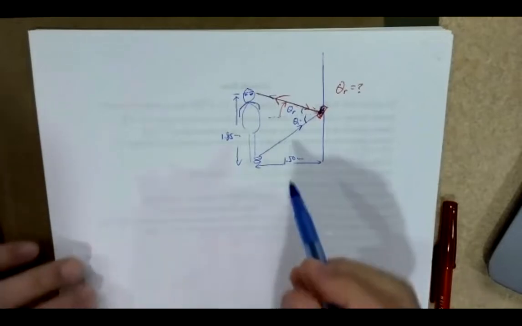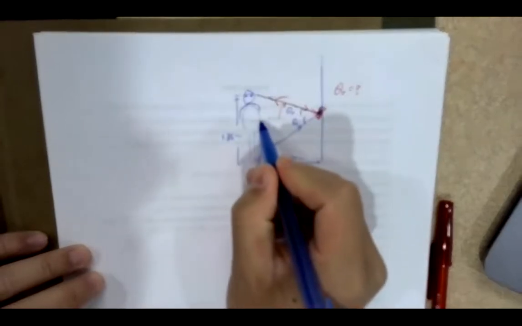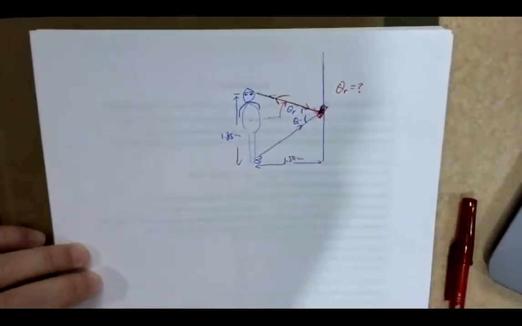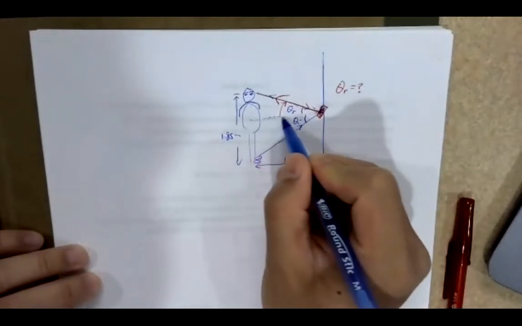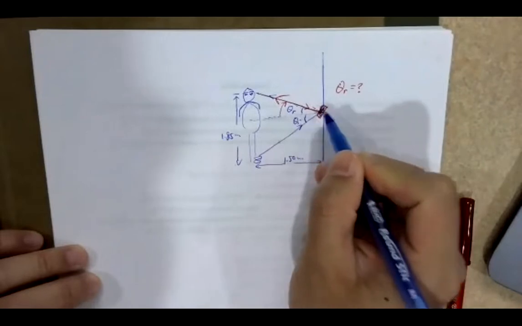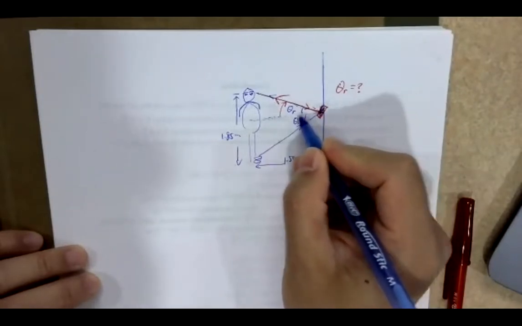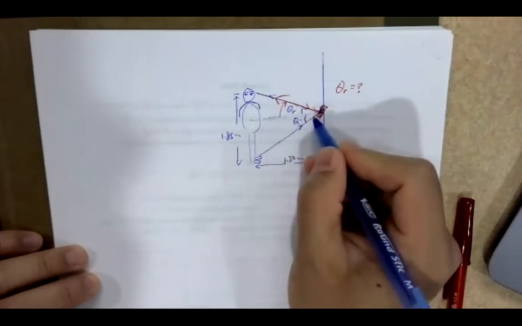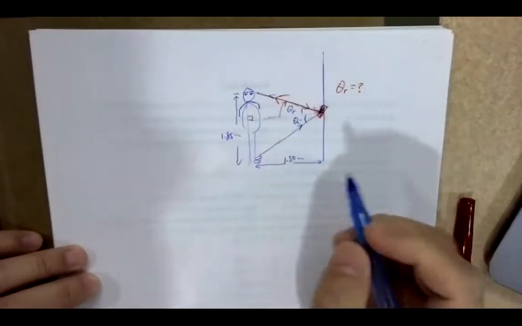Given that this is 1.5, this is 1.85. Now my figure is not quite to scale, but you can see that this should be the horizontal direction, because the mirror was originally vertically mounted, so its normal direction should be horizontal. Then that should hit this at the right angle there.